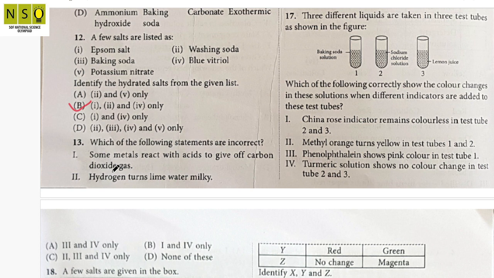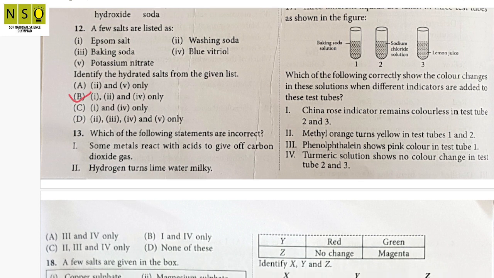Okay. Now name the following statements that are incorrect. Some metals react with the acids to give off carbon dioxide gas. I think this is the wrong one.